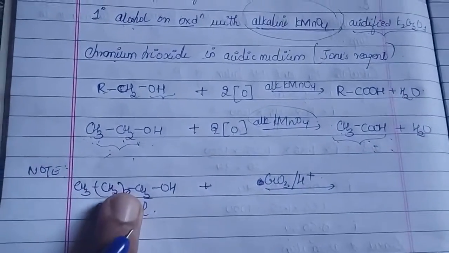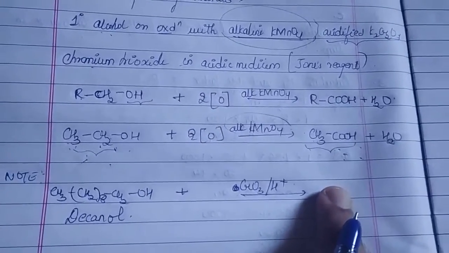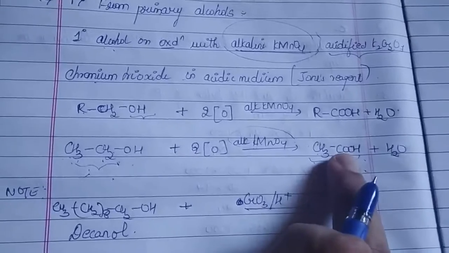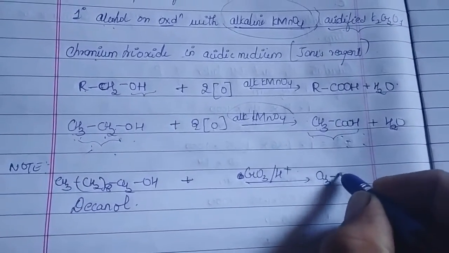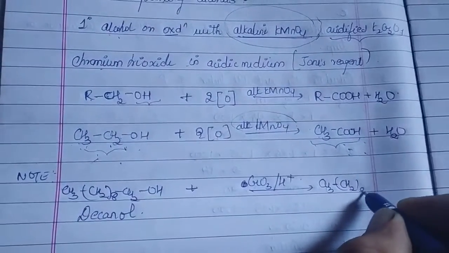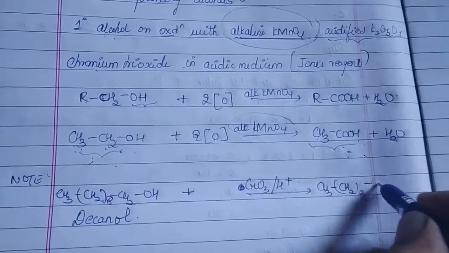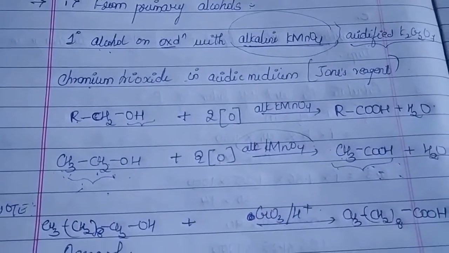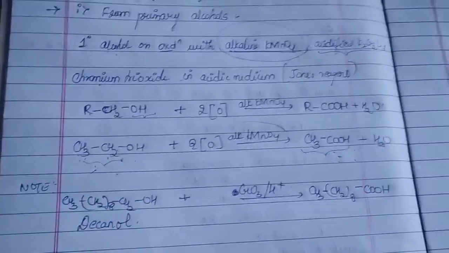How many carbon atoms are there? Totally 10 carbon atoms are there. So my product should also have 10 carbon atoms, in which one carbon atom should be a carboxylic acid group. So how can I write it? CH3, CH2 eight times, and then comes COOH, which gives you what? Decanoic acid.